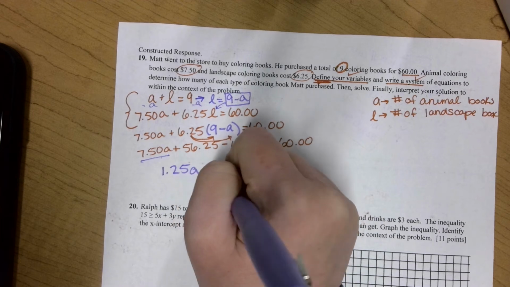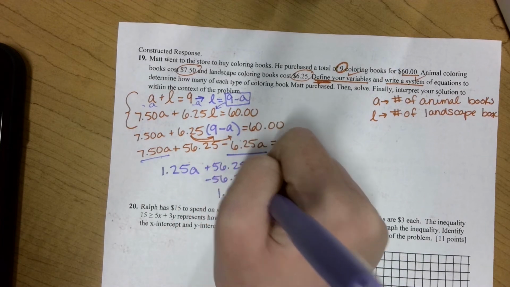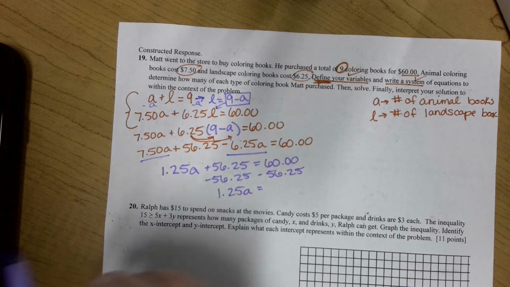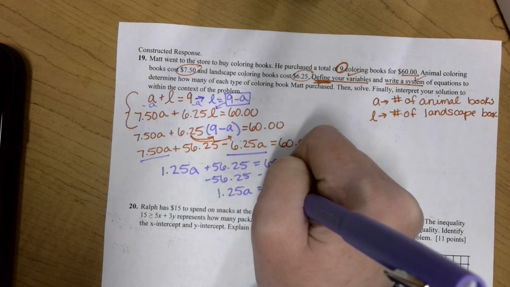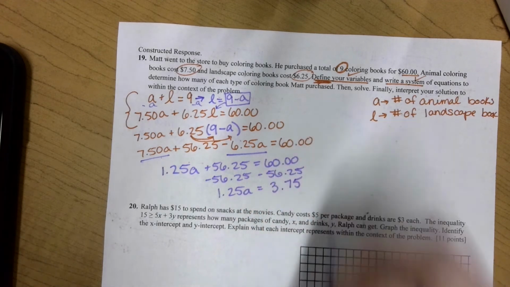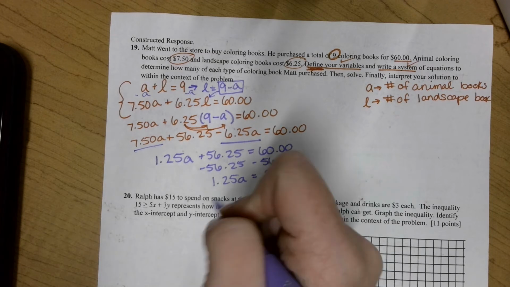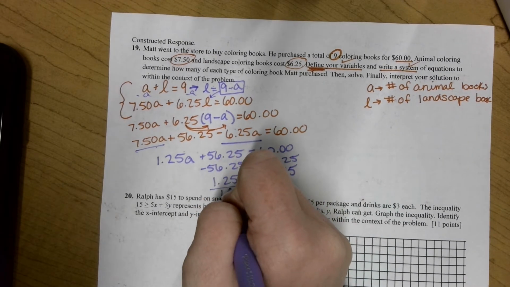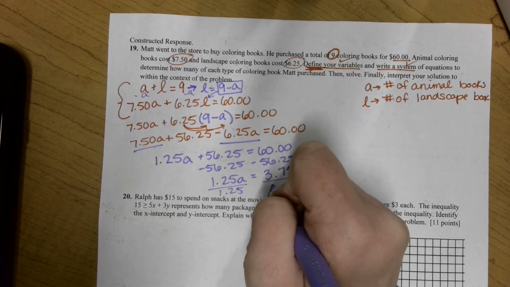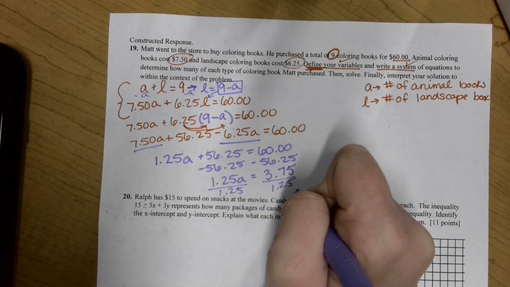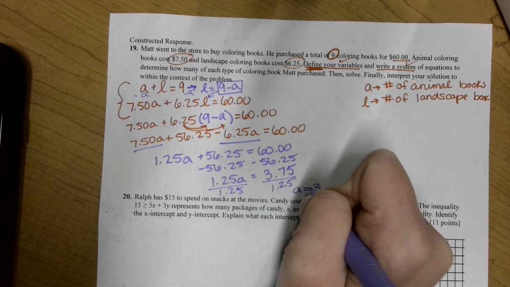And I get 1.25A equals, okay, I did it in my head, but I had to double check because I hate to tell y'all wrong. 375, all right, so 125A equals 375. Then I'm going to divide both sides by 125. And A should equal 3.